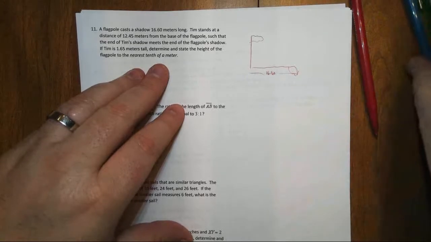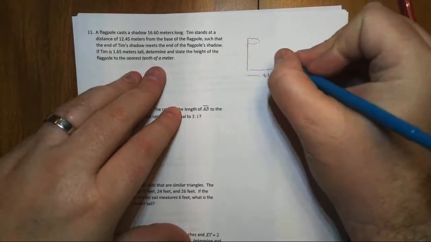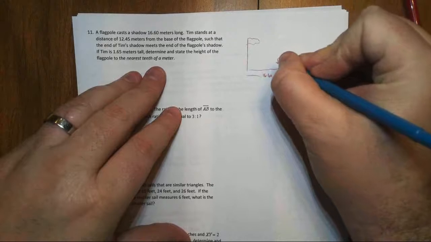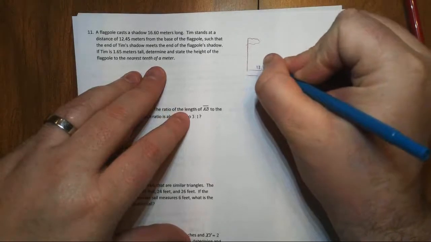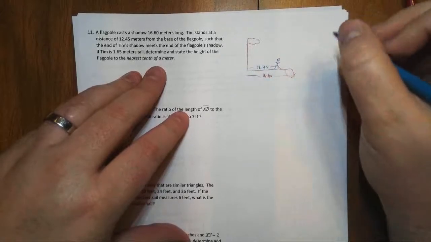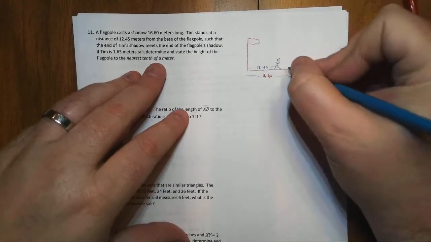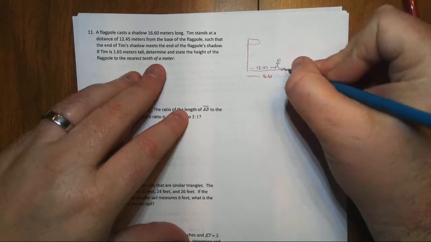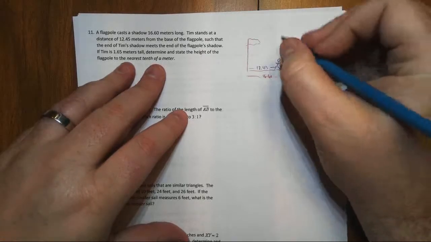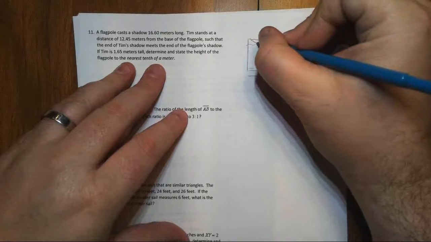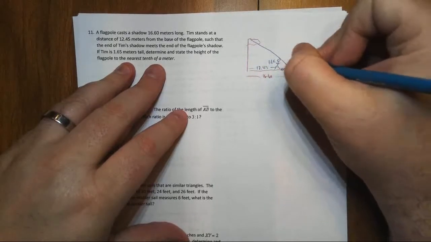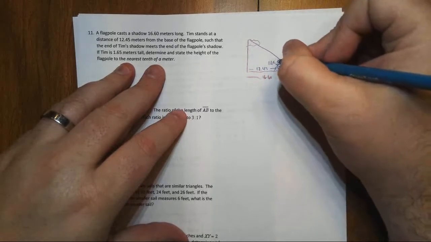Tim stands at a distance of 12.45 meters from the base of the flagpole. So here's Tim, and this is 12.45 from Tim to the end. And Tim's shadow meets the end of the flagpole shadow. So Tim's shadow right here ends where the flagpole's does. Tim is 1.65 meters tall. And the sunlight that comes down and hits is creating these two similar triangles.